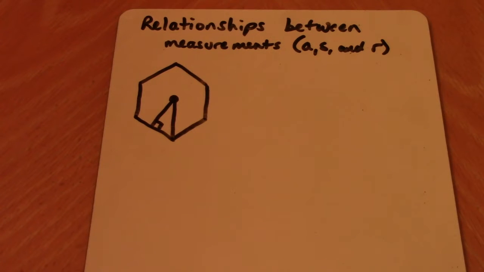Okay, ladies and gentlemen, this is the second video for area and perimeter of regular polygons. This video will show the relationships between the various measurements we might be given in a problem. That would be either the apothem, A, the side length, S, or the radius, R.